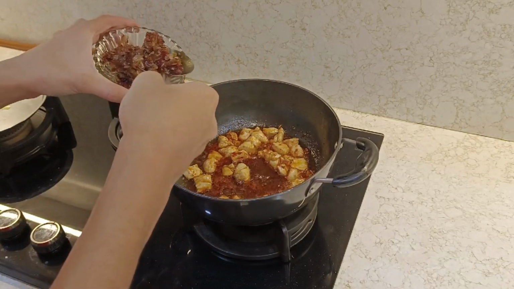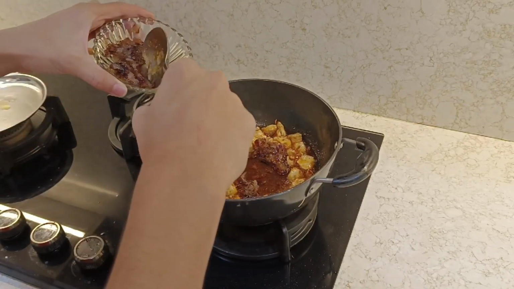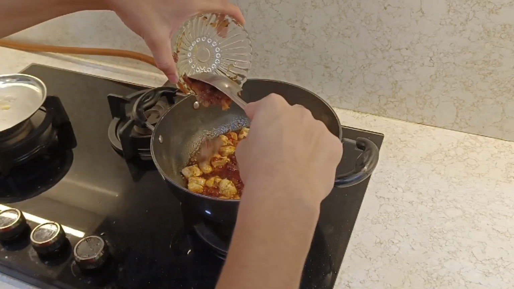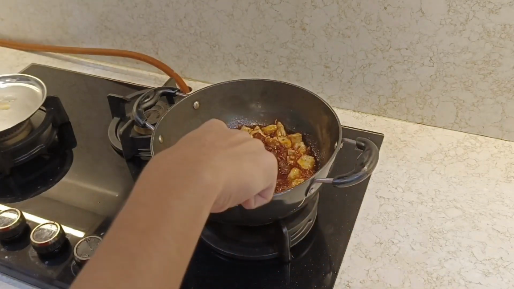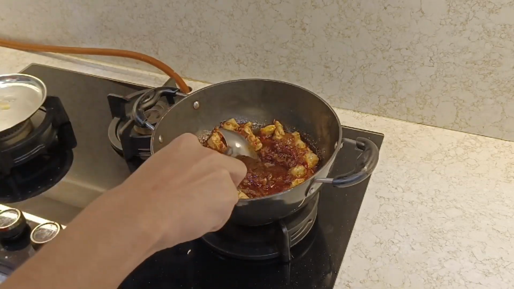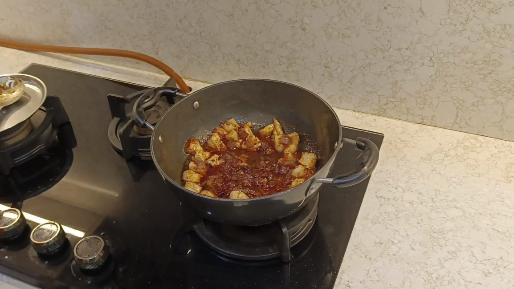Add your bawang goreng, which is fried shallots, to your wok. Then add salt.